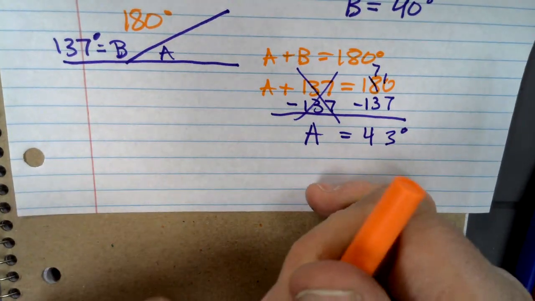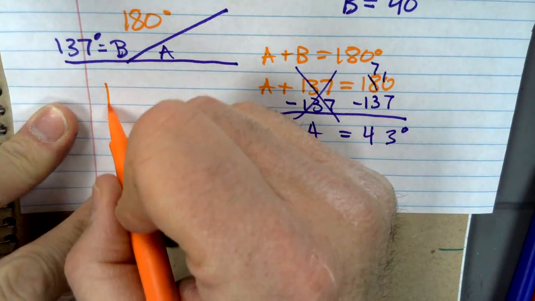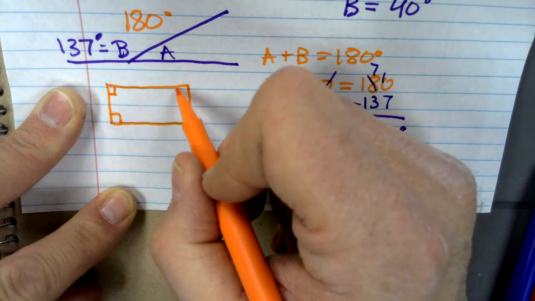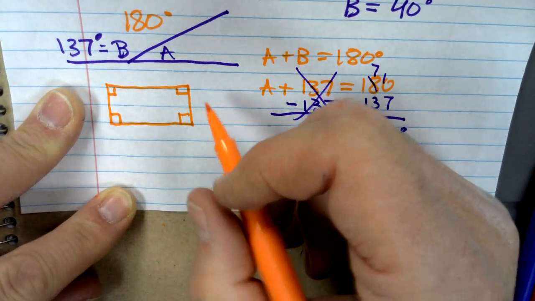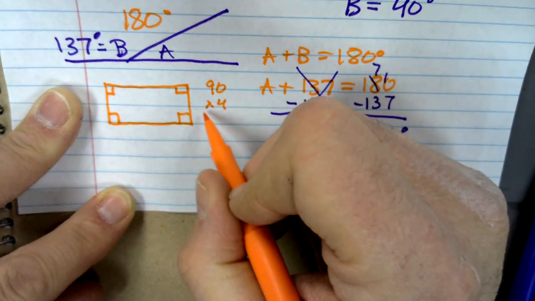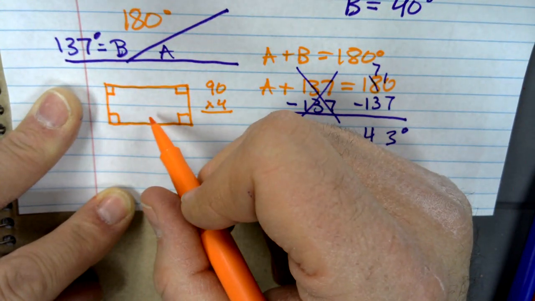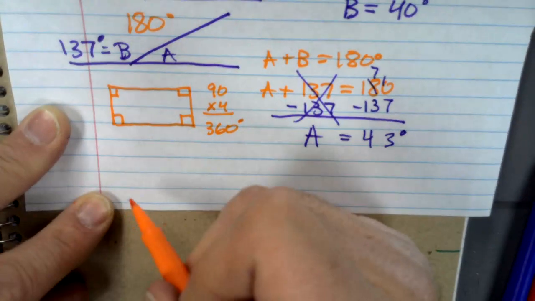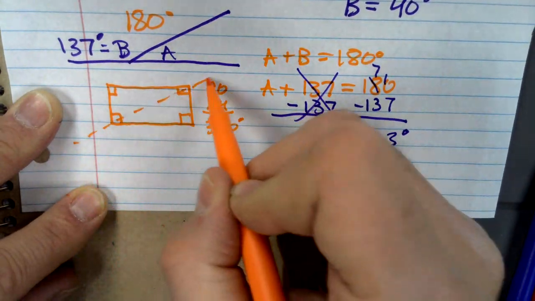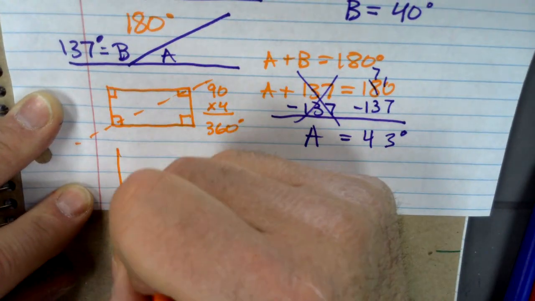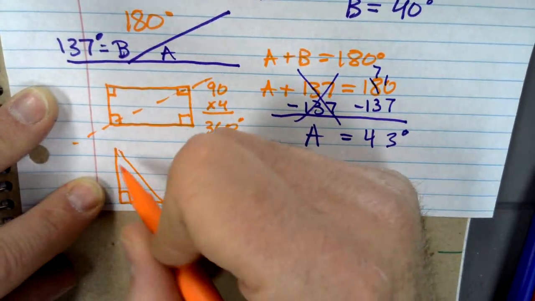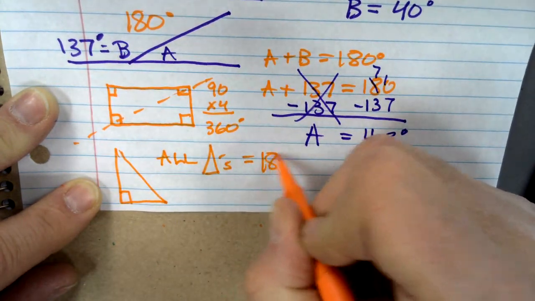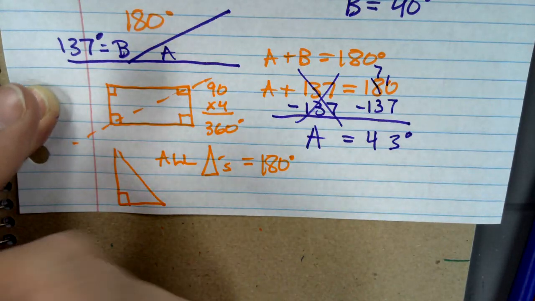Okay, last one, triangle. Some of you may know this, some of you may not. I always like to show that if this is a rectangle, it has four 90-degree angles. So the interior angles of a rectangle have to equal 360 degrees. So how much is a triangle? If you cut a rectangle in half, a triangle, whether it's got 90 degrees or not, all triangles have to equal 180 degrees of interior angles.